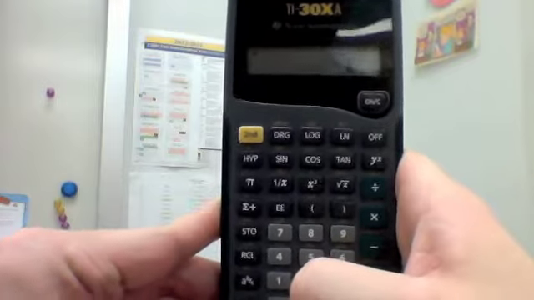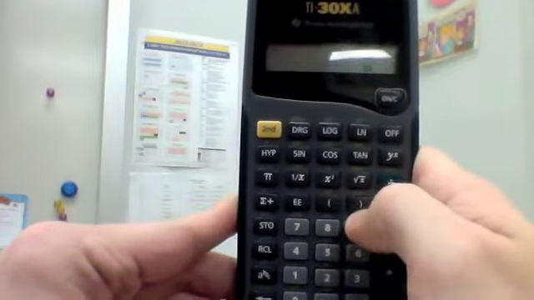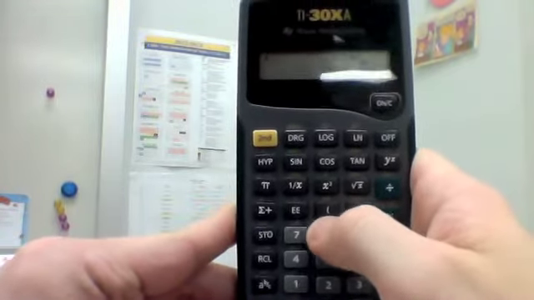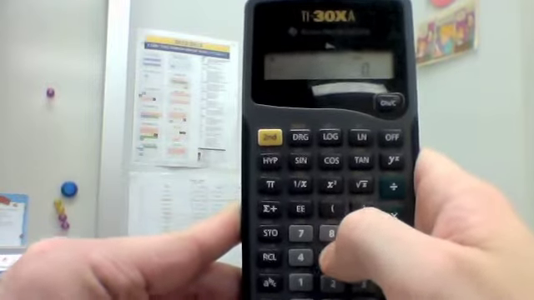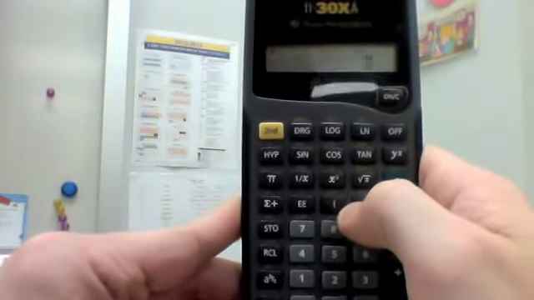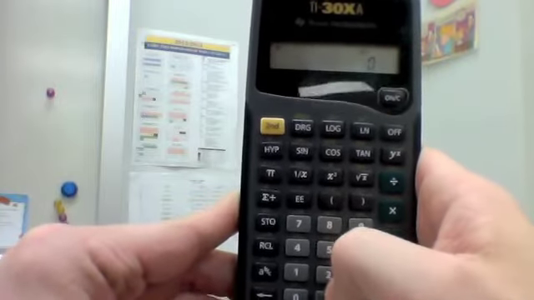Okay, so if I'm going to type this into the calculator, I'm actually going to make use of these parentheses buttons right here, and I'll show you what I mean. I only need to do it to separate the products and the reactants. I don't need to put every single parenthesis. So watch how I do this.